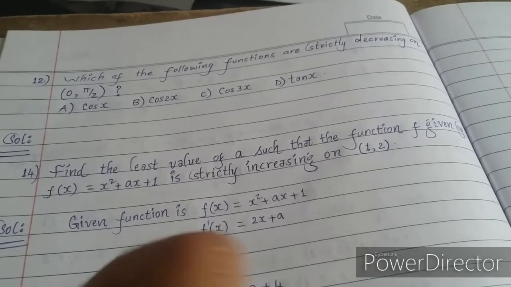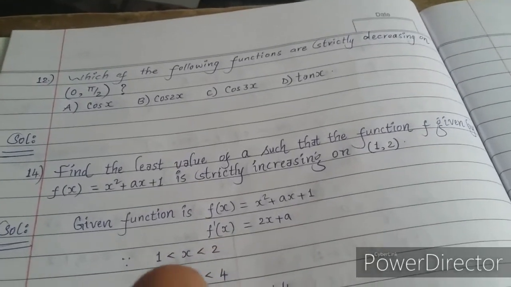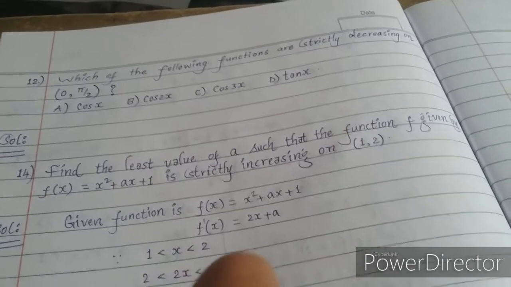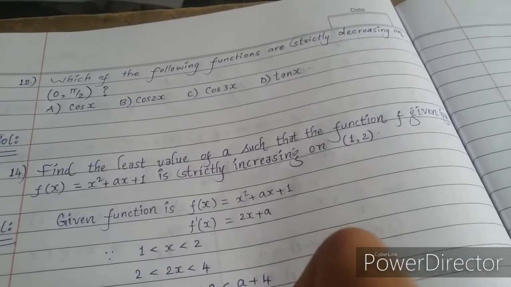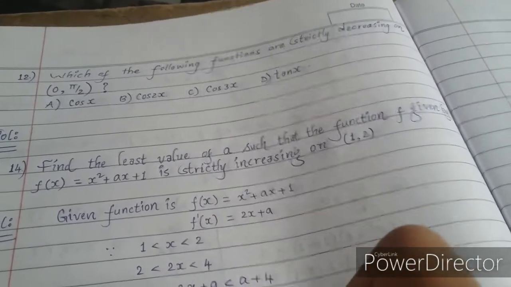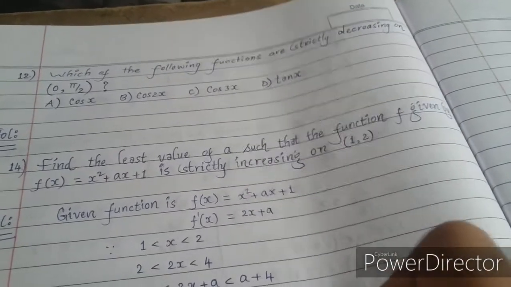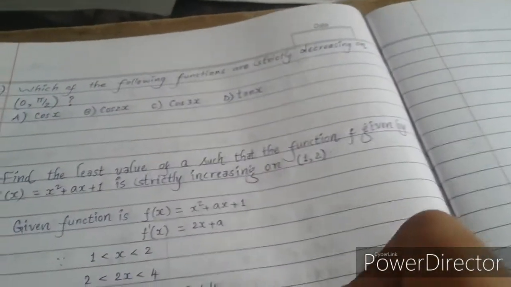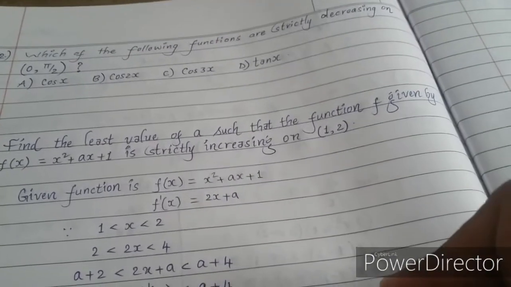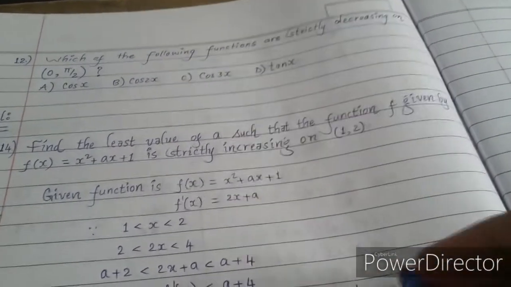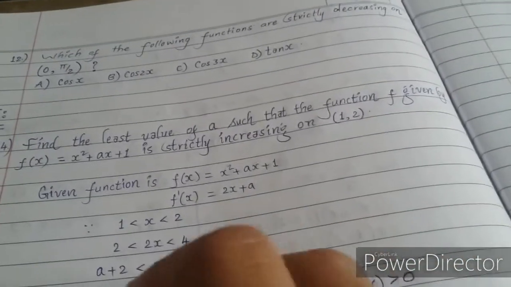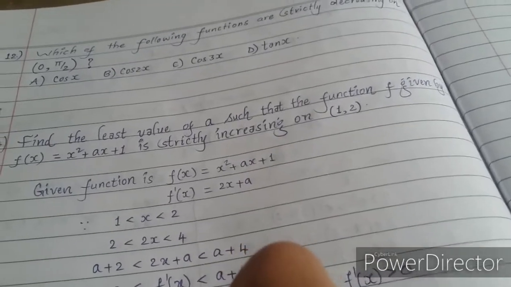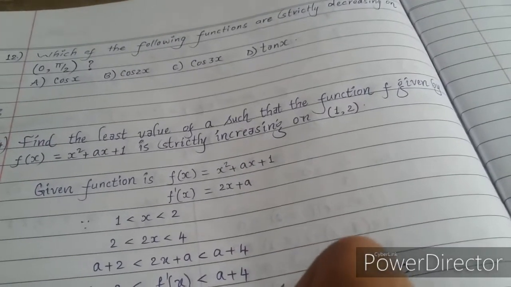For f to be strictly increasing, f dash x should be greater than 0. So a plus 2 should be greater than or equal to 0, we can take from this inequality.